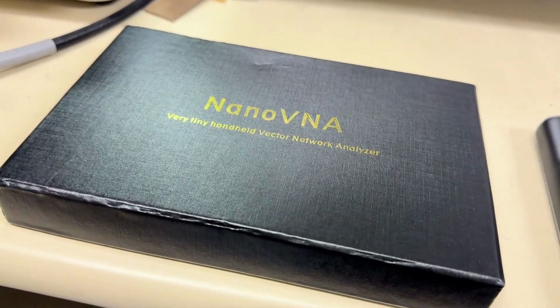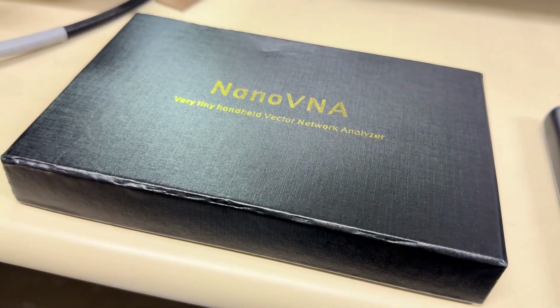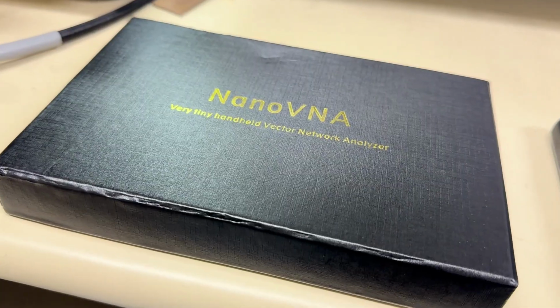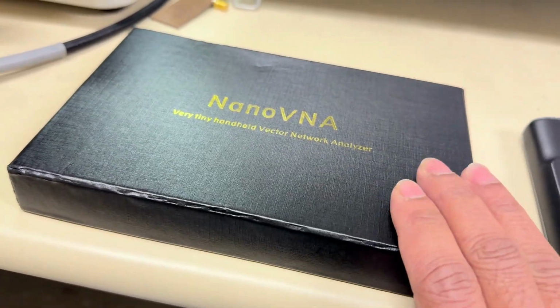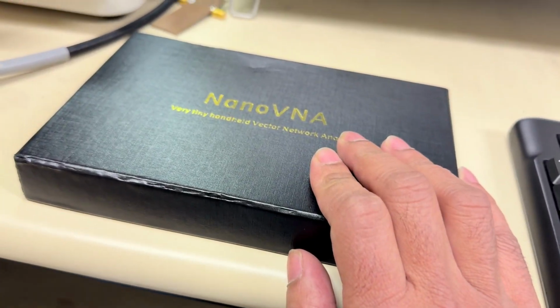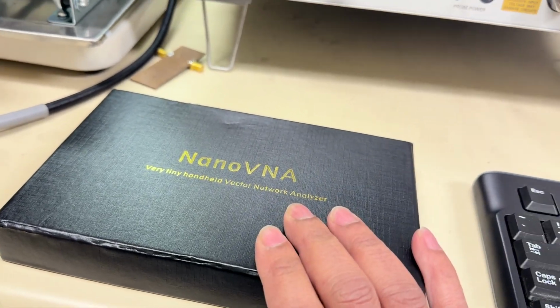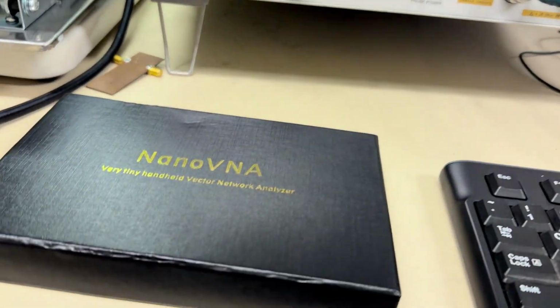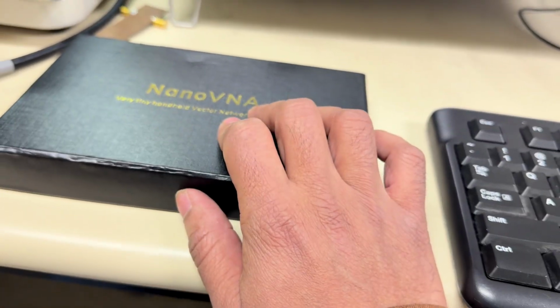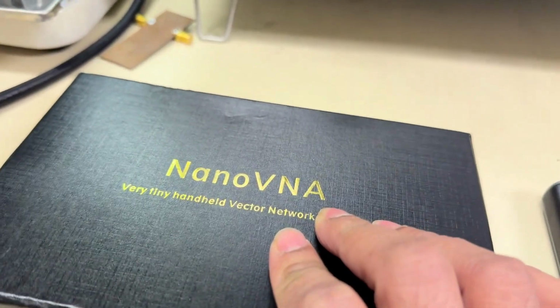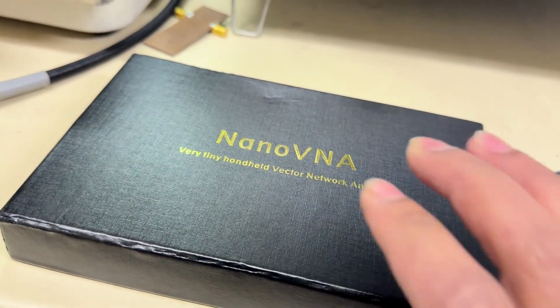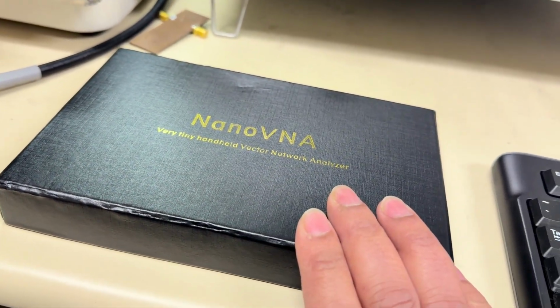So we are at the end of this tutorial on the VNA. Before we finish, I have to show you something. We have been talking about this large VNA, but we also have a very small version of VNA.